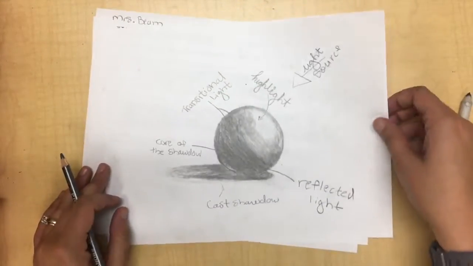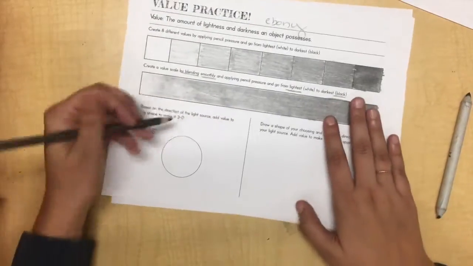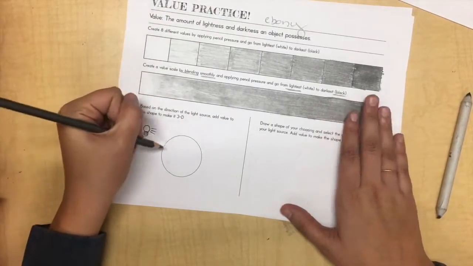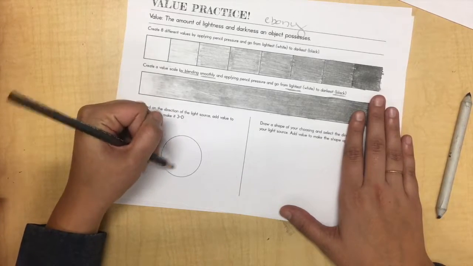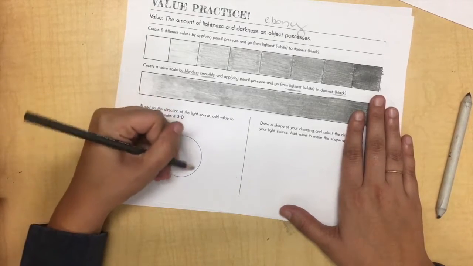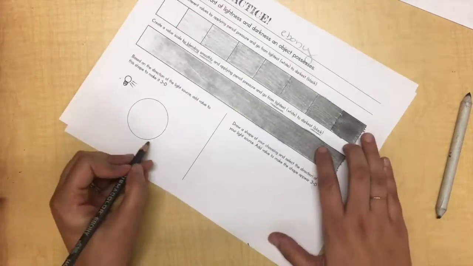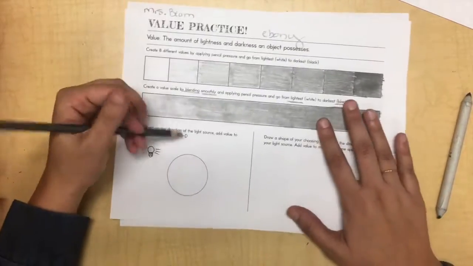Looking at this and keeping this in mind, we are now going to create a shape right here. So our highlight would be right in here, our middle values or our transitional light will be right in here, the core of the shadow, reflected light, and then our cast shadow will be coming out this way. Okay.